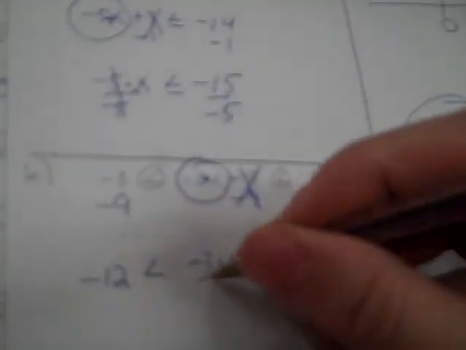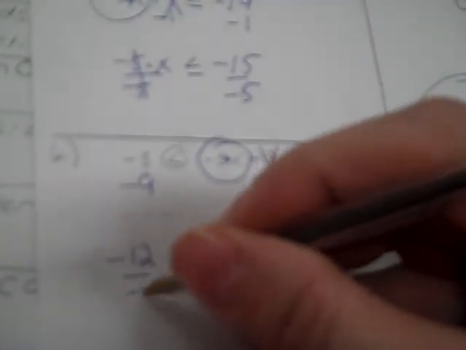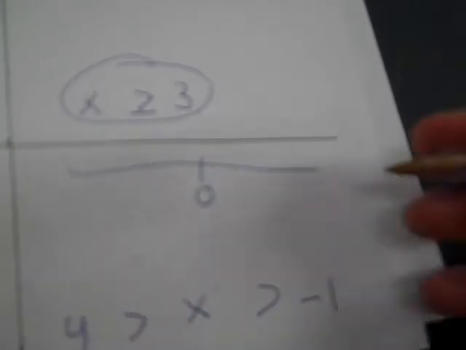The sign, then negative 3 dot x. The sign, 12 minus 9 is 3. Okay, and now it is time to divide. We need to divide here, here, and here. Okay, so negative 12 divided by negative 3 is 4. You got x, and then 3 divided by negative 3 is negative 1. Okay, so my 2 numbers are positive 4 and negative 1.